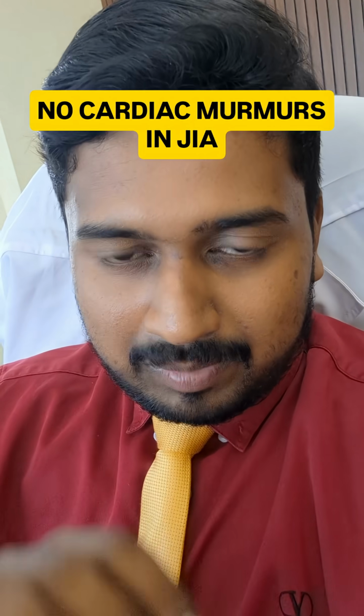So this should be clear in your head. In JIA, cardiac murmurs don't occur. If cardiac murmurs are there, always think along with migratory polyarthritis, think of acute rheumatic fever. But if there is purpura, also think of infective endocarditis, and don't make this mistake in your upcoming exam.